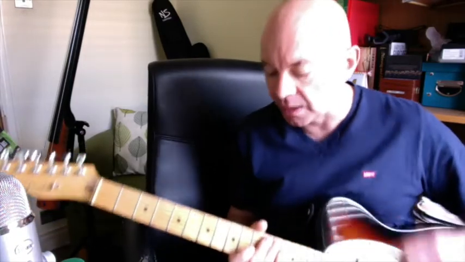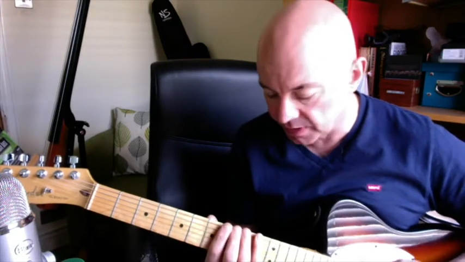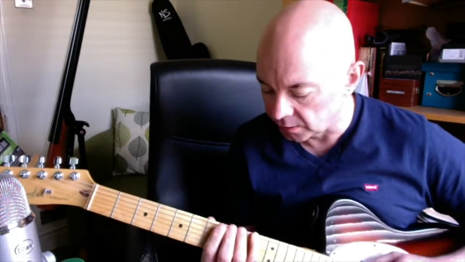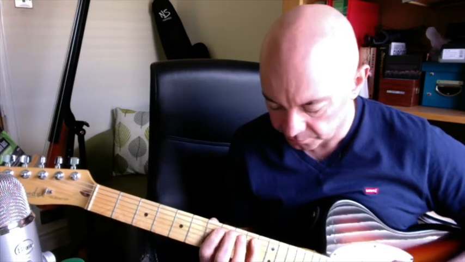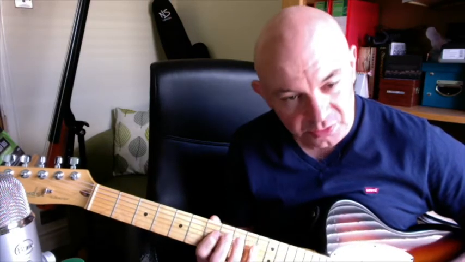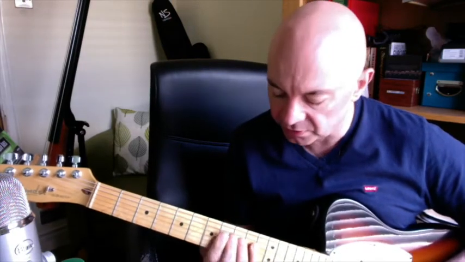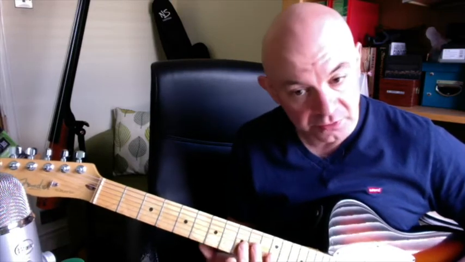Okay, so I'm just going to show you a very simple 5-note phrase. So we're going to play C major pentatonic scale. And I'm going to play just 5 notes going up from D. Then 5 notes going up from G. So it's every string rather than every note. Then 5 notes up from C. And then 5 notes up from E.